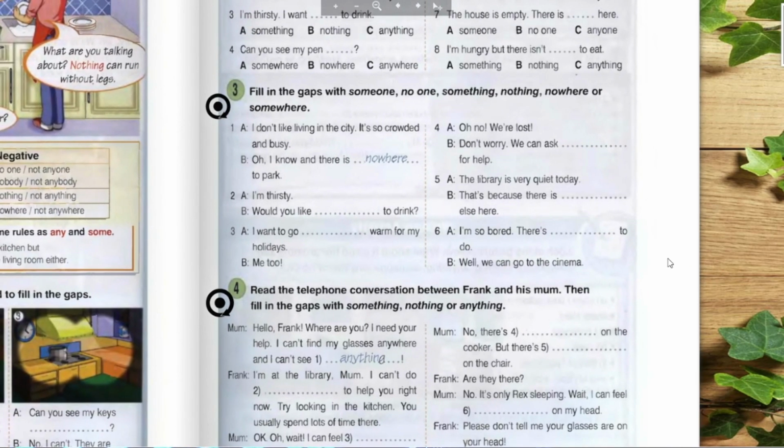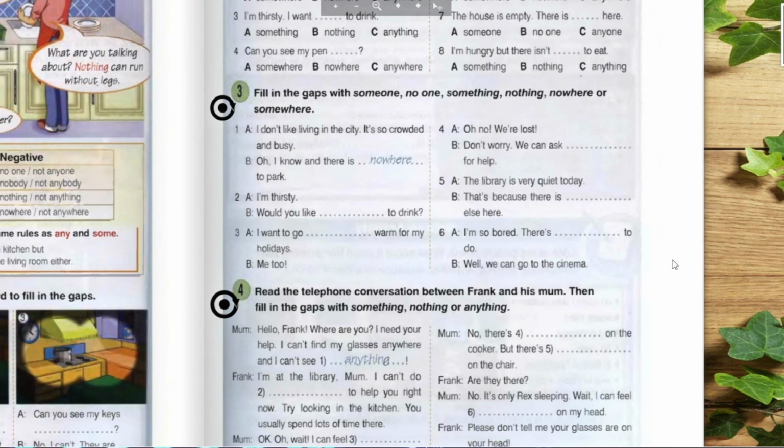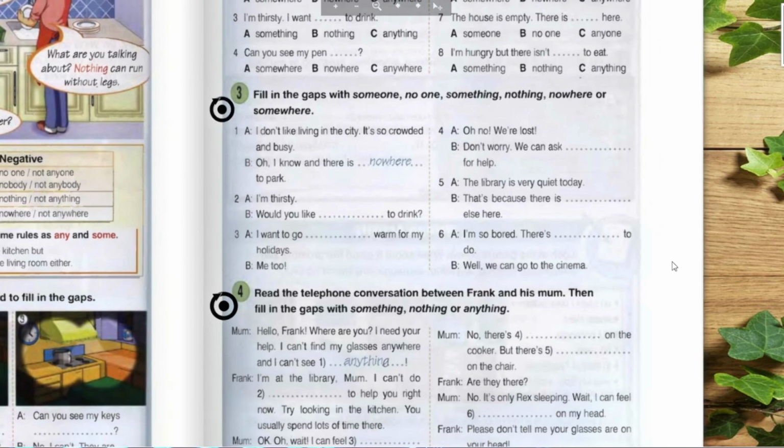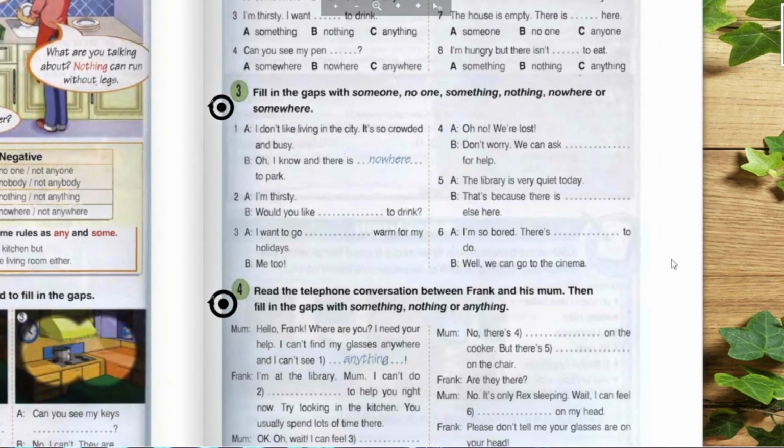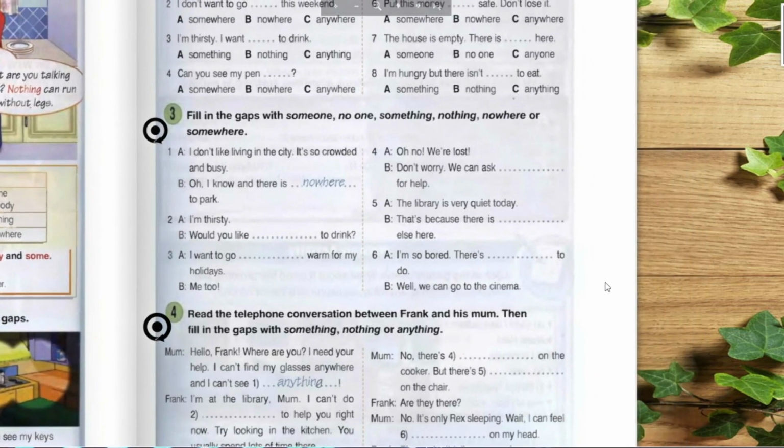Fill in the gaps with someone, no one, something, nothing, nowhere, or somewhere. I don't like living in the city. It is crowded and busy. Oh, I know, there is nowhere to park. I am thirsty. Would you like something to drink? I want to go somewhere warm for my holidays. Me too. Oh no, we are lost. Don't worry, we can ask someone for help. The library is quiet today. That's because there is no one else here. I'm so bored. There is nothing to do. Well, we can go to the cinema.